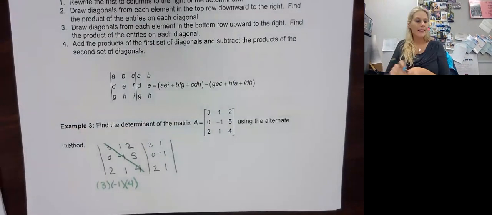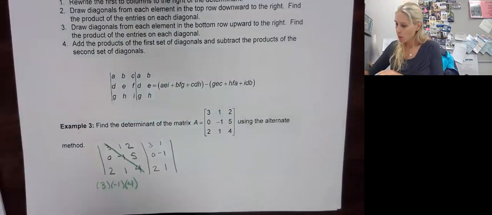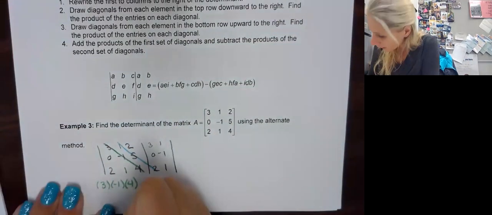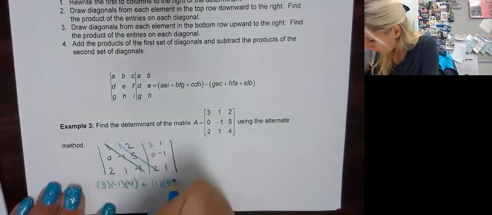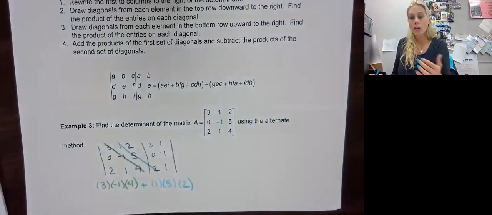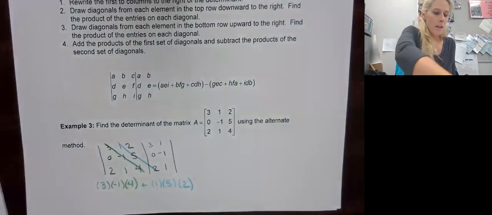Now, all the ones that I'm starting at the top and going down, I'm going to add them. So my next one here, 1, 5, and 2, I'm going to add 1, 5, and 2. Again, this is a 3 by 3, so I should have 3 numbers and 3 diagonals.